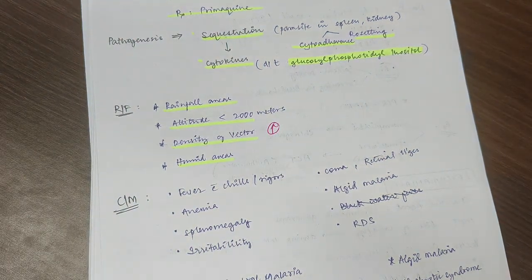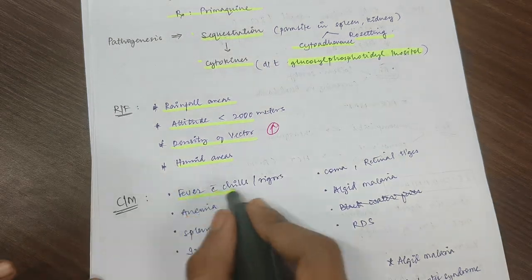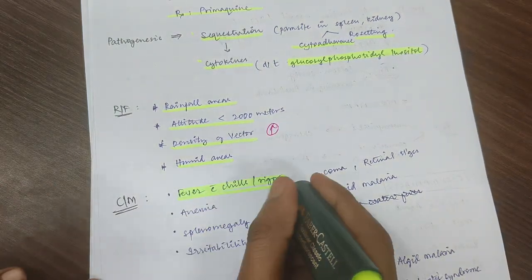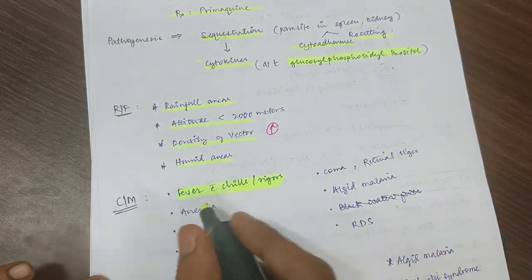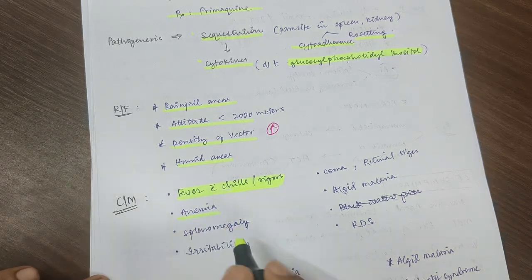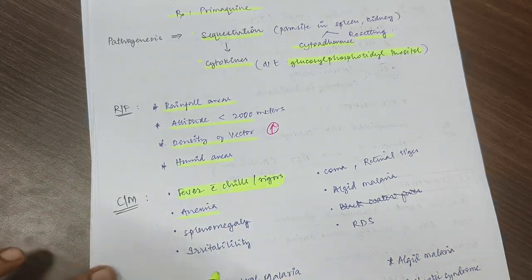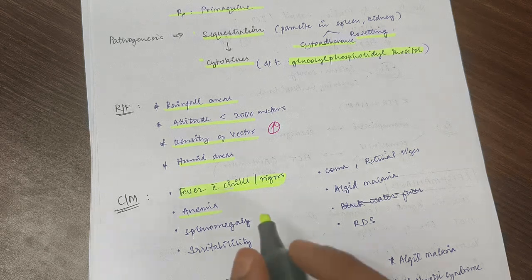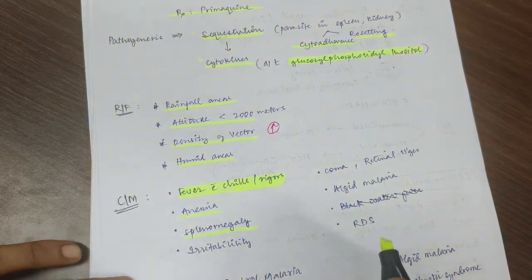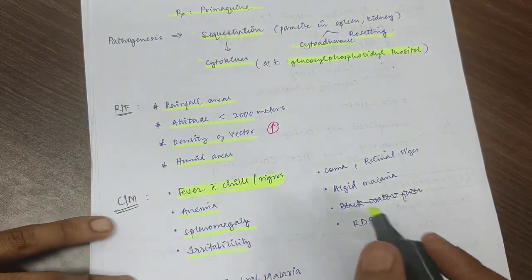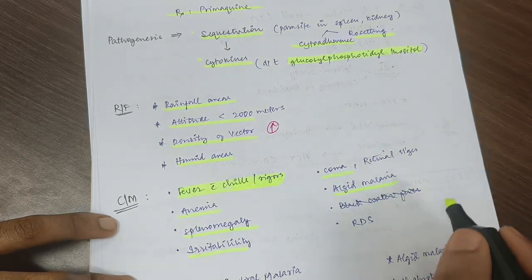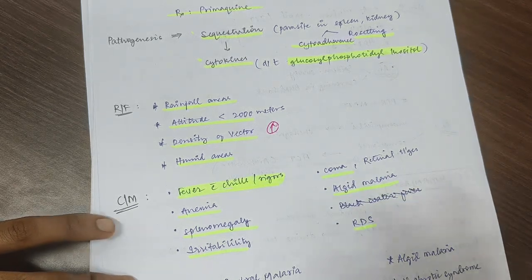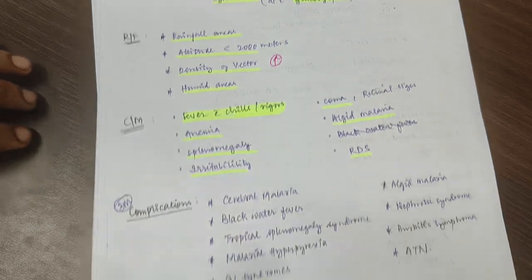Then clinical manifestations. Coming to the clinical manifestations, fever with chills or rigors, typical presentation. Then anemia, that is hemolytic. I told, right, malaria will cause hemolytic anemia because of breakdown of the RBC, because they are forming inside the RBC. Who is forming there? Trophozoites are forming there, and they are going to damage the RBCs. Then splenomegaly due to sequestration. Then irritability, coma, algid malaria, and respiratory distress syndromes are seen as a part of clinical manifestations.